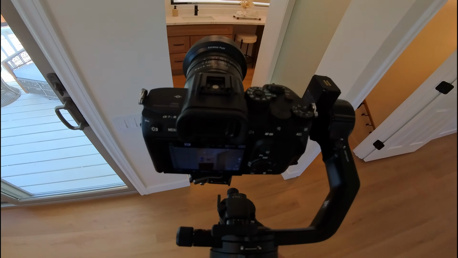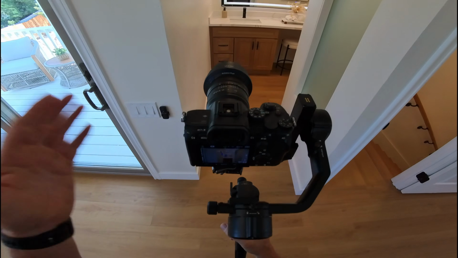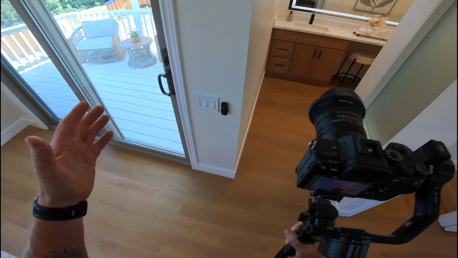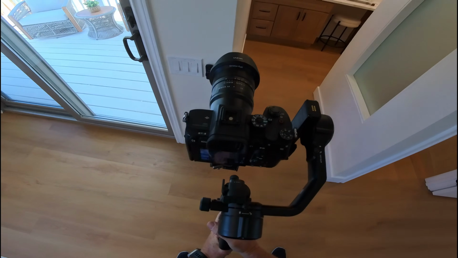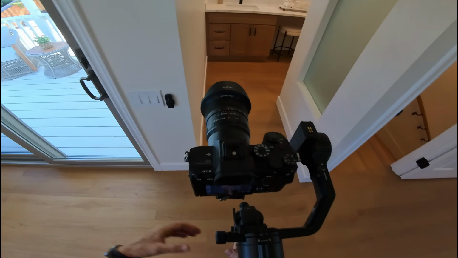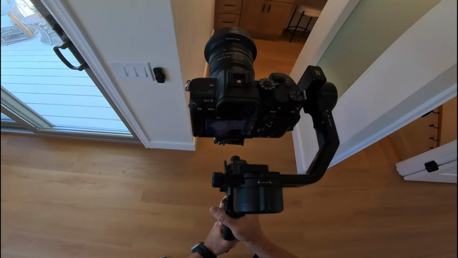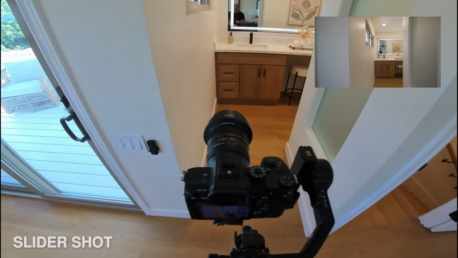All right, so I'm going to grab this shot, and I think I'm going to do the same thing that I did in the other bathroom, which is to crouch down and kind of go up. It's basically like a slider shot, but I'm also slowly elevating the camera as I go up.